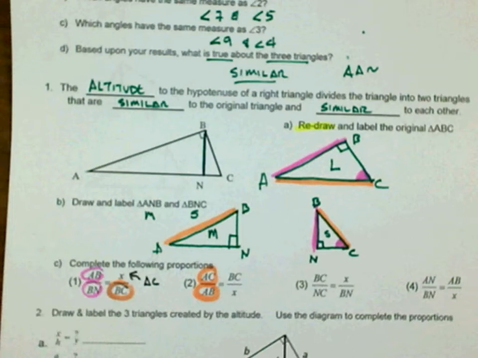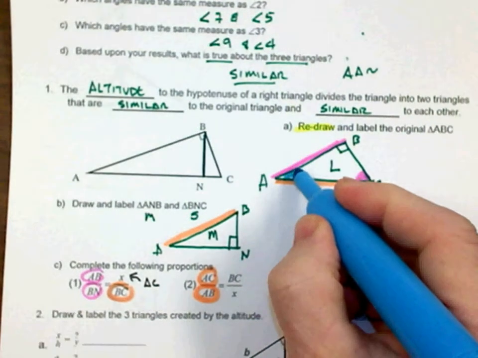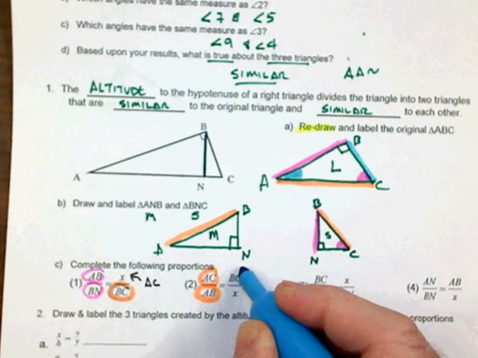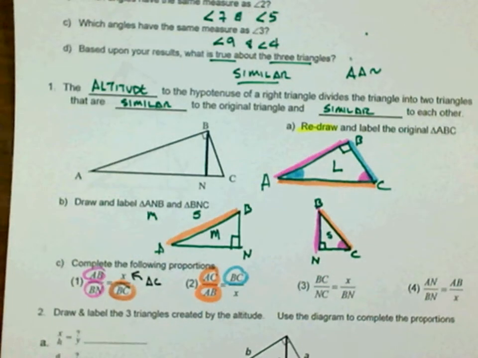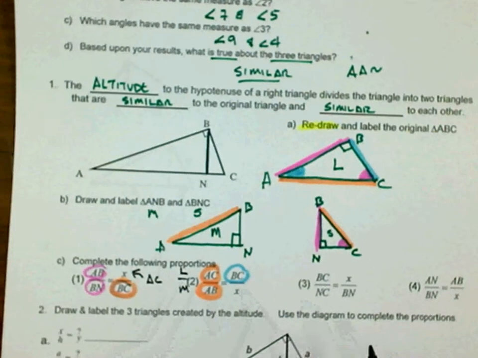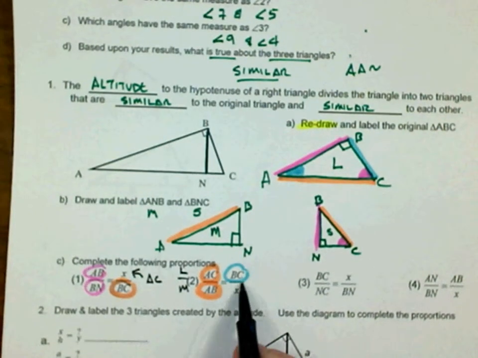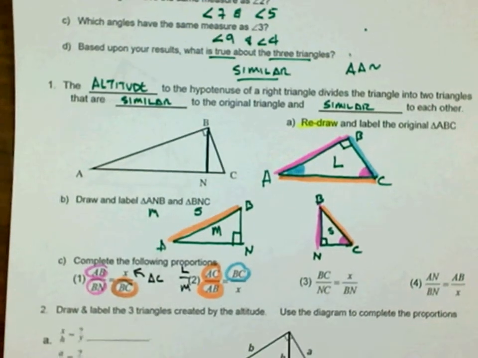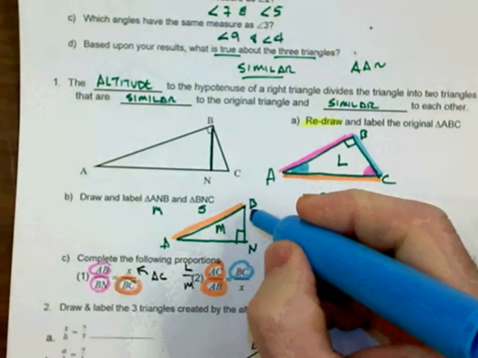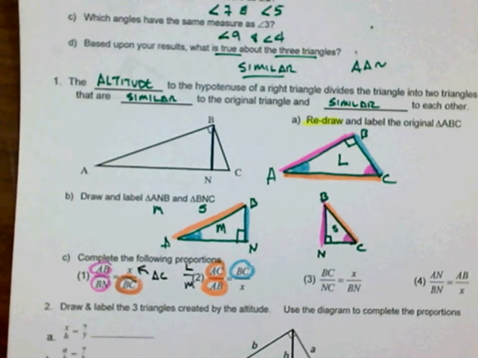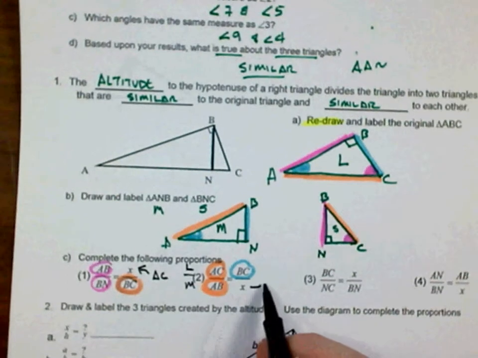You'll see that BC is opposite of angle A. BC is from the large one. We're comparing here the large triangle to the medium-sized triangle. So we're looking for, on the medium-sized triangle, the side that's opposite of A, which in this case is BN. BN is opposite of A. So therefore, X in this case is BN.